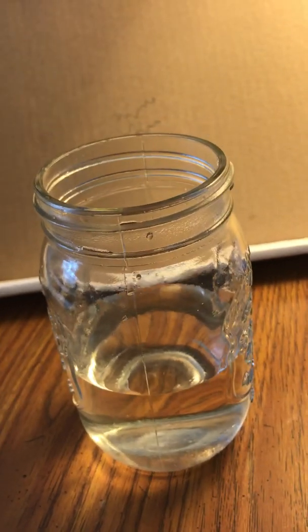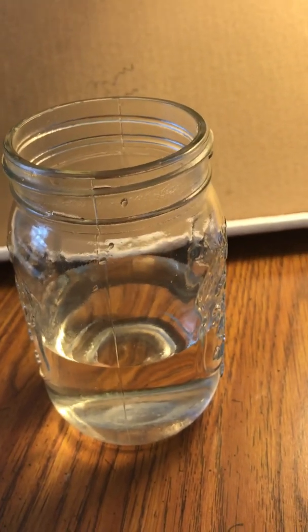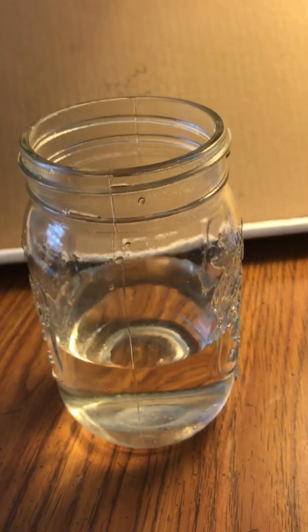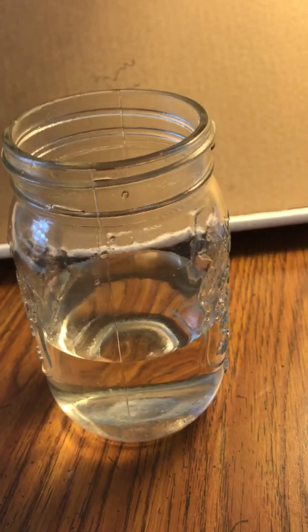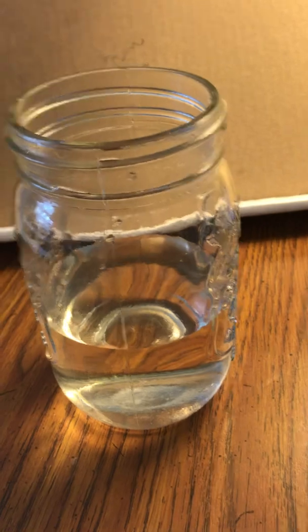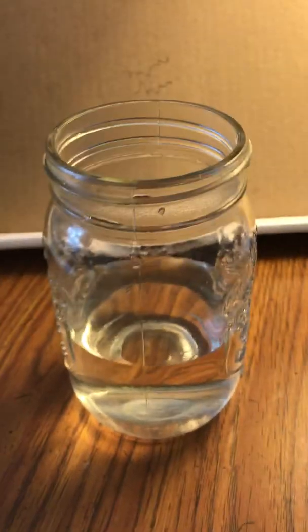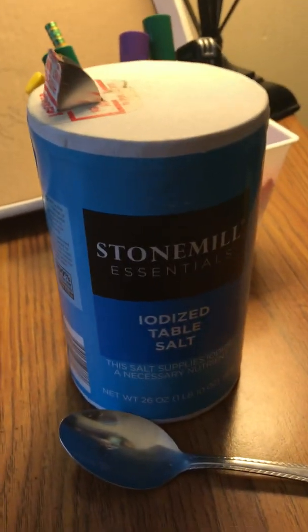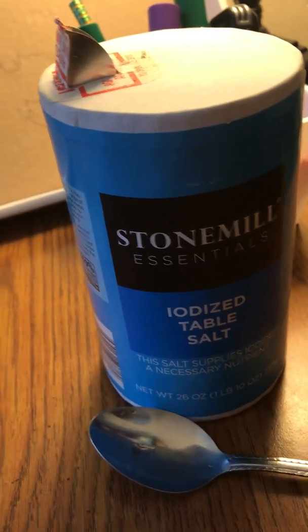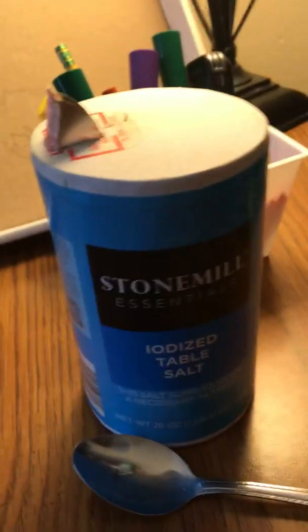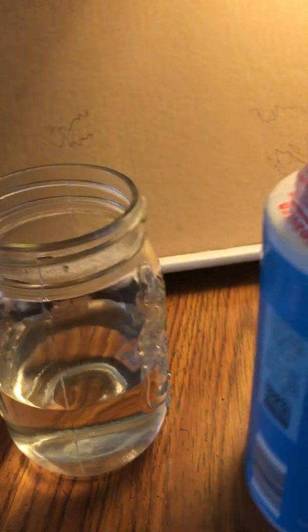So what you're going to see in this very first video clip is something really simple. I have a glass with some water here. This is actually tap water. It's not distilled water, so you may see a little contaminants in what I'm going to do. And next to it, I have some table salt, some sodium chloride. It is iodized. There's a little bit of iodine in there, but not any significant amount. So it's really just table salt, sodium chloride.